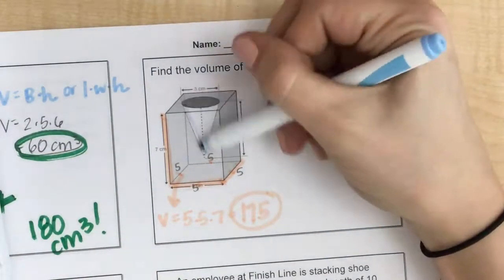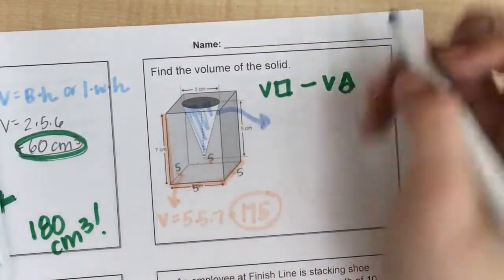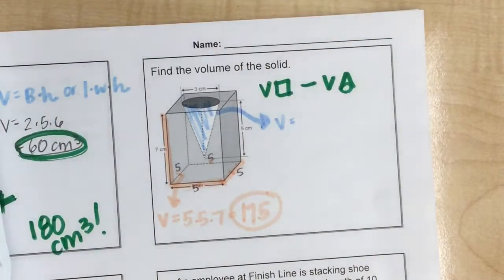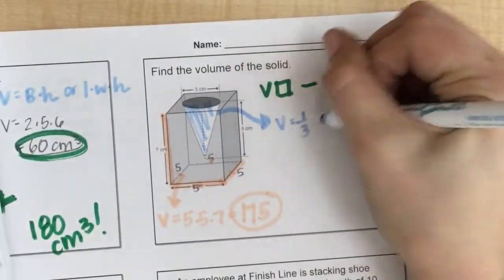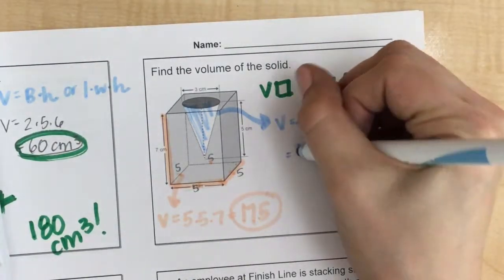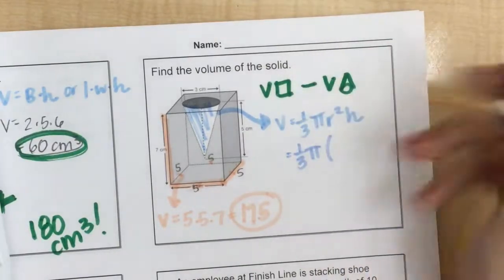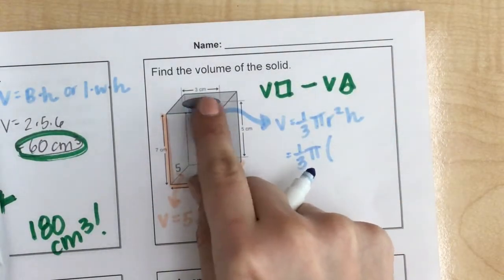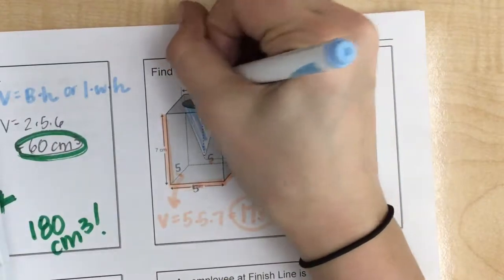Now then, if I take the volume of this cone, check to your formula sheet, a volume of a cone is 1/3 pi r squared h. So when I look at it, we need to be really careful because it's 1/3 in pi. Your r, you might put as 3, but it's actually half of that. It's 1.5.